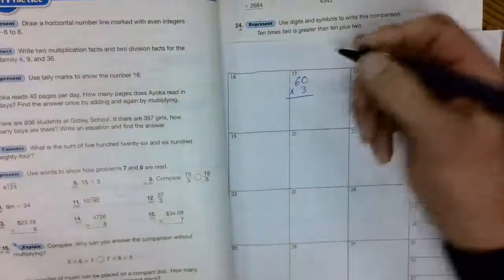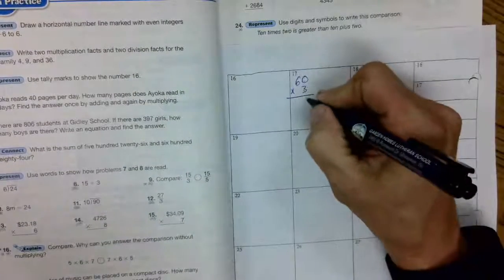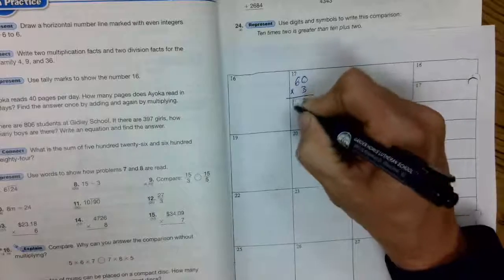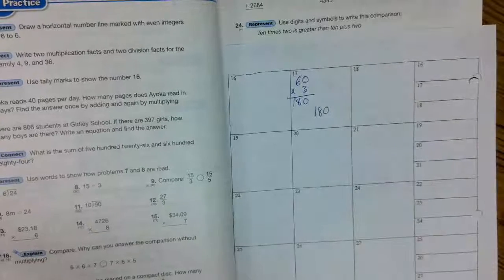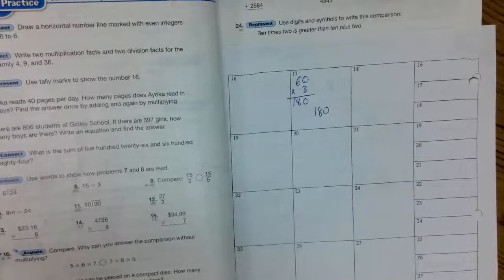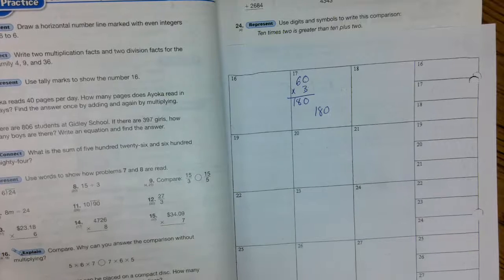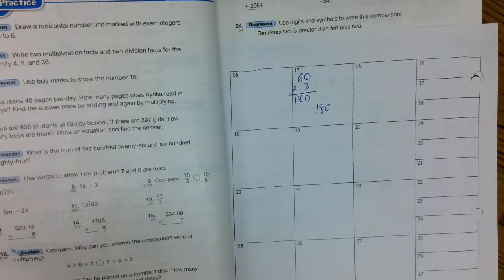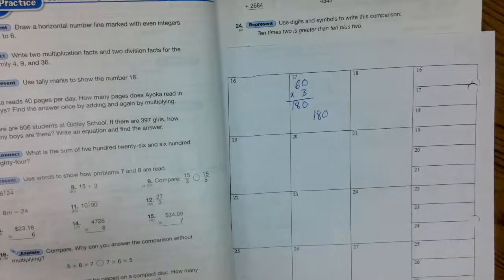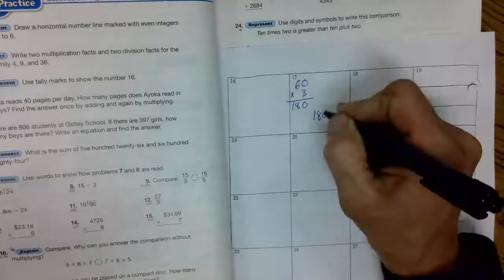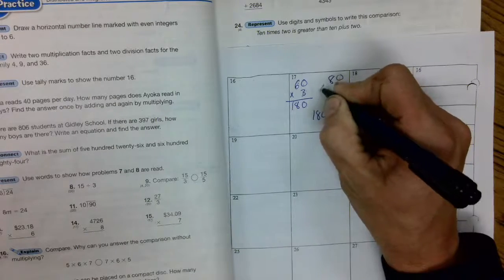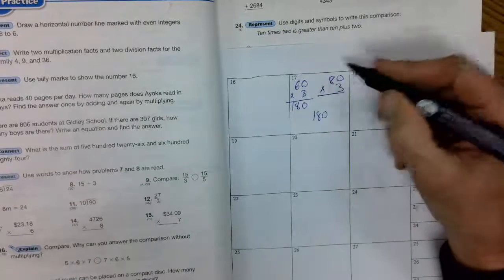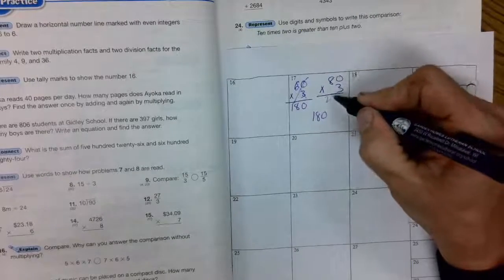And we have 3 of those. So we're going to multiply. 3 times 0 is 0, and 3 times 6 is 18. So we have 180 minutes of music. And now, 80 minutes of music can be placed on a compact disc. How many hours of music can be placed on 3? And I think I set that one up wrong. 80 minutes of music can be placed on a compact disc. Yeah, my fault. 80 minutes times 3 compact discs, not 60, is 240.